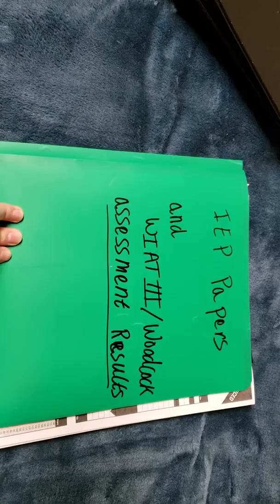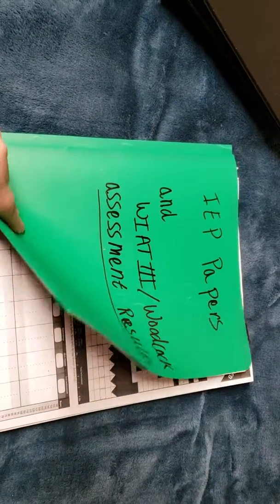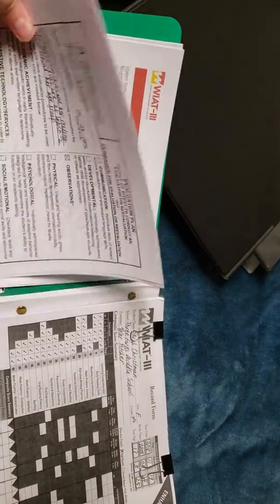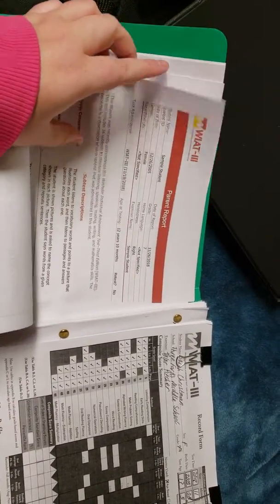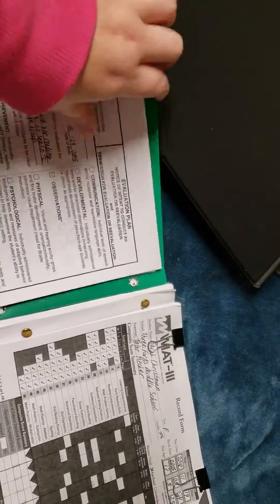So the folder has IEP papers and Wechsler and Woodcock assessment results. These are the IEP papers that I have, and there's an example of the Wechsler parent report in here, the charts that I'll provide, and the clinical report, so I can look back at those and make sure I'm doing everything right while I do that evaluation.